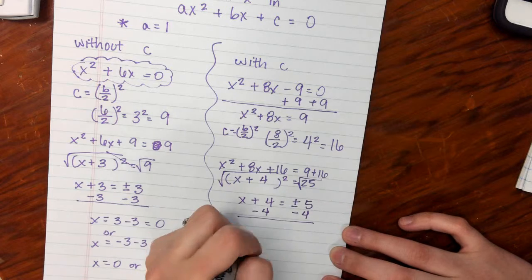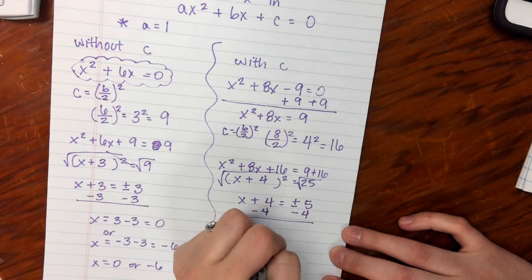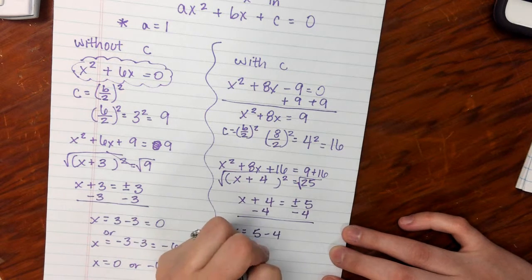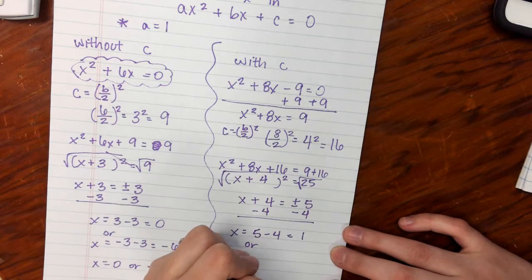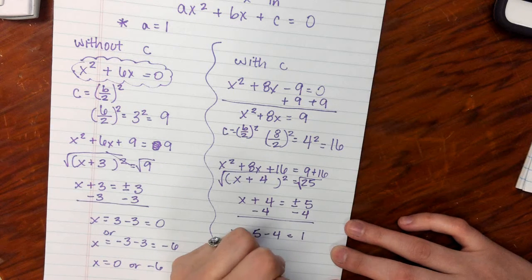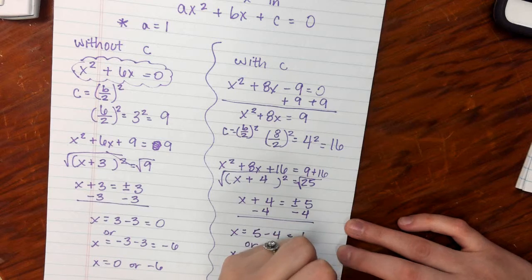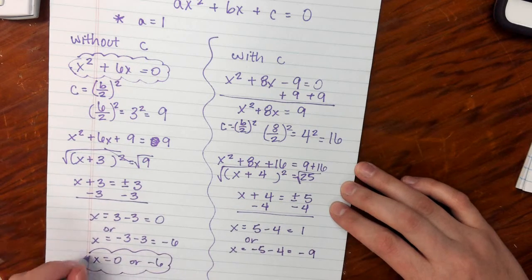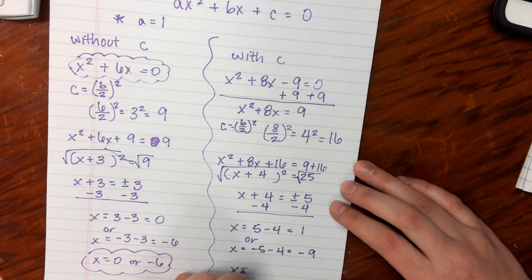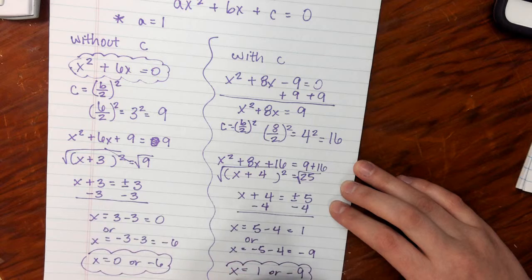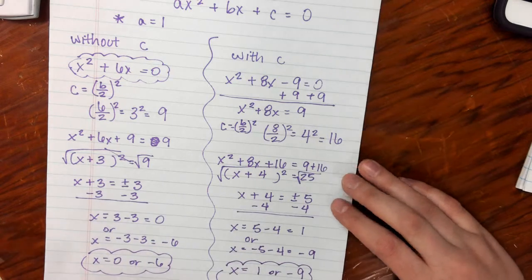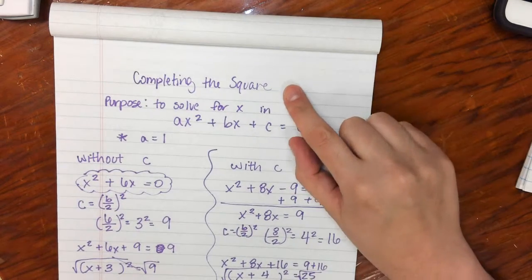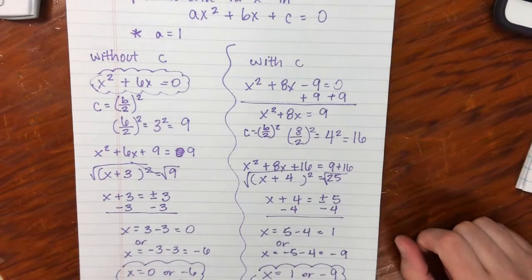I get x equals 5 minus 4, or x equals negative 5 minus 4, which is negative 9. So my solutions are x equals 1 or negative 9. And that is completing the square method of solving a quadratic equation.